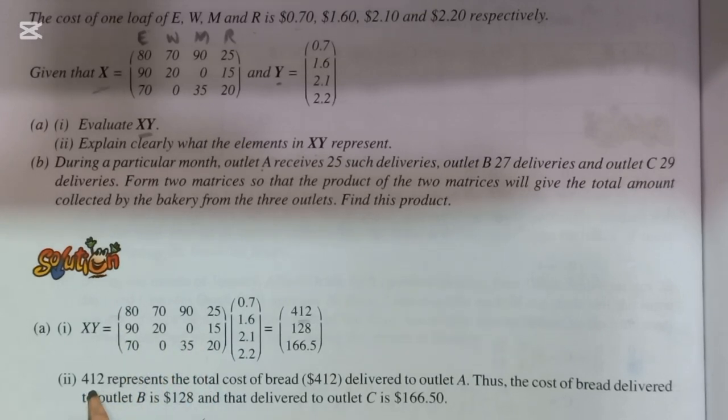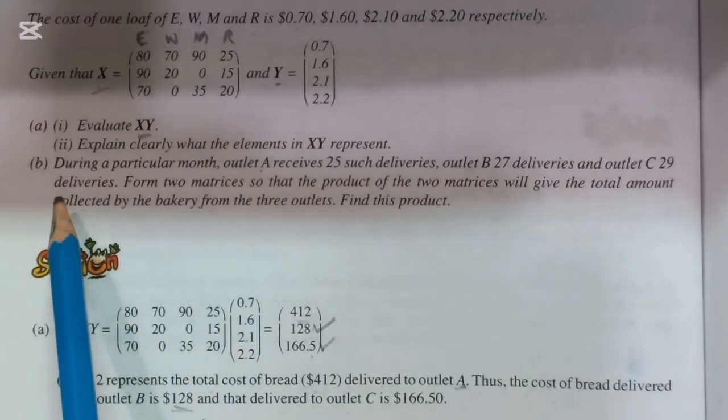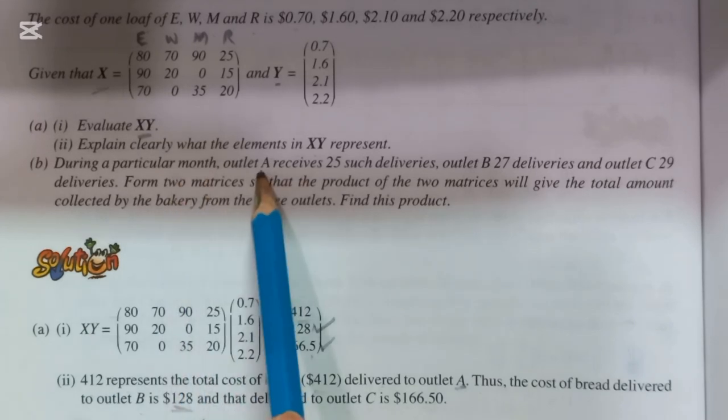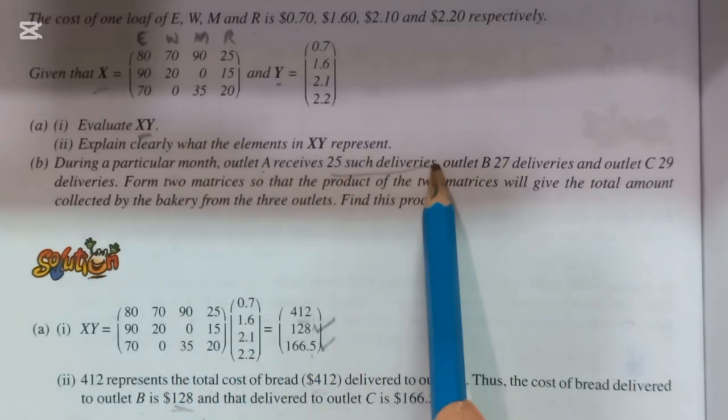So look now, 412 represents the total cost of the breads, that is $412 delivered to outlet A. This is the cost for outlet B. So the cost of the bread delivered to outlet B is $128, and this is the cost of outlet C. So look now, that delivered to outlet C is 166.50.